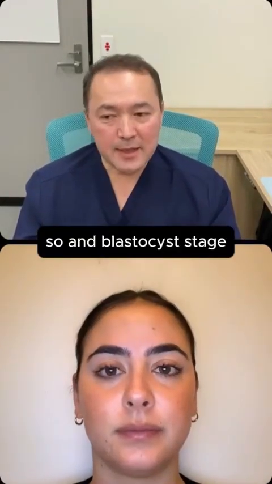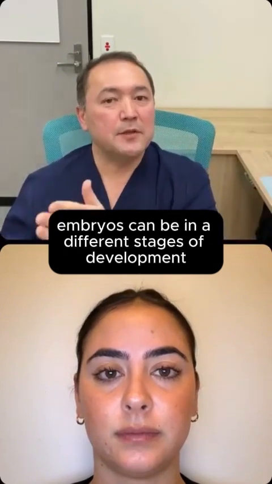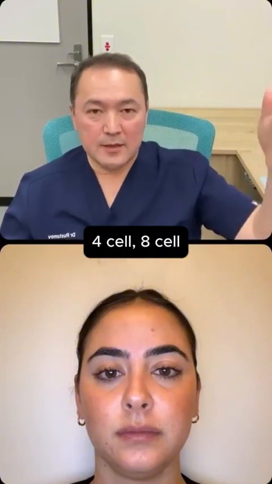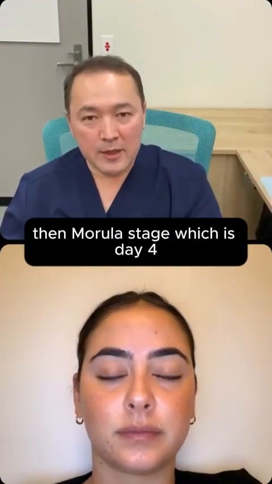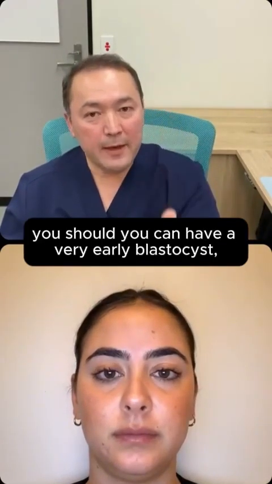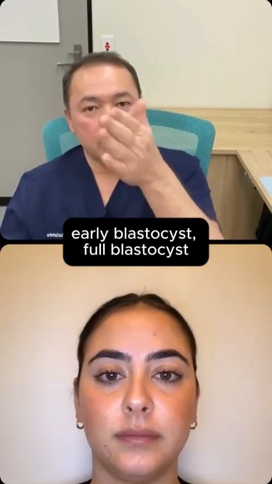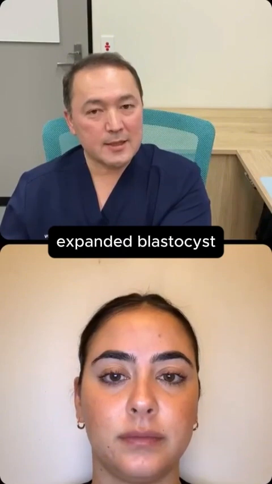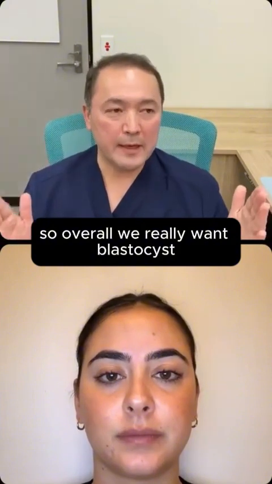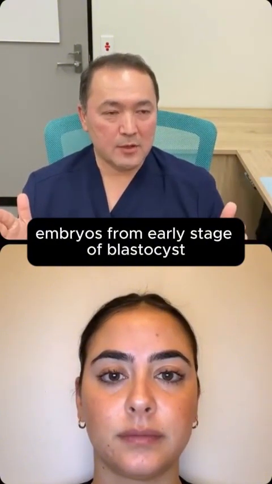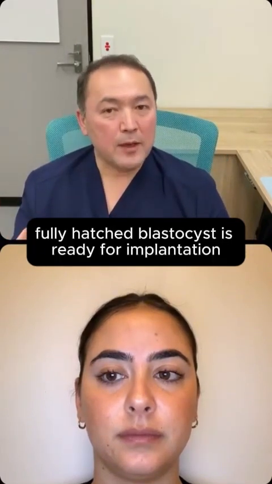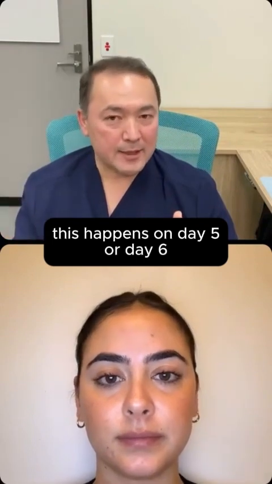Blastocyst stage embryos can be in different stages of development. So you have 2 cell, 4 cell, 8 cell, then morula stage, which is day 4. Then on day 5, you can have a very early blastocyst, early blastocyst, full blastocyst, expanded blastocyst, hatching blastocyst, and fully hatched blastocyst. Overall, we want blastocyst embryos from the early stage to fully hatched blastocyst. A fully hatched blastocyst is ready for implantation. This happens on day 5 or day 6.